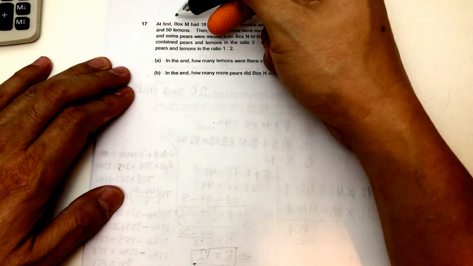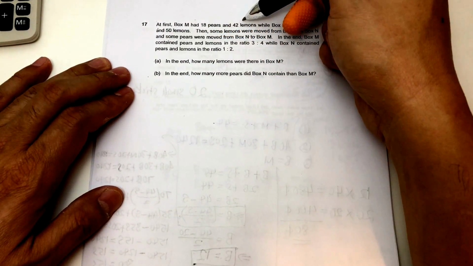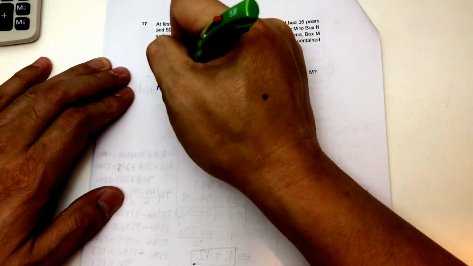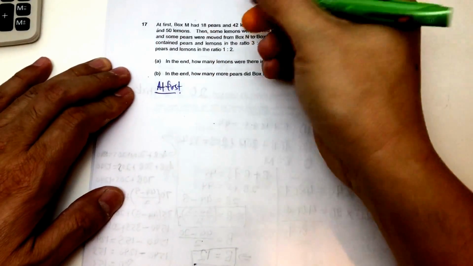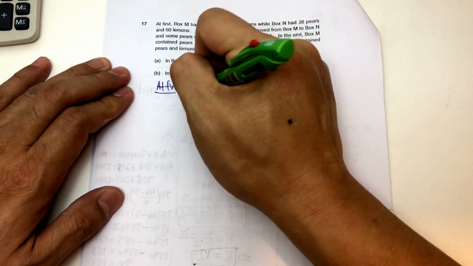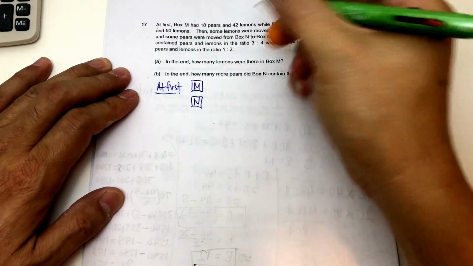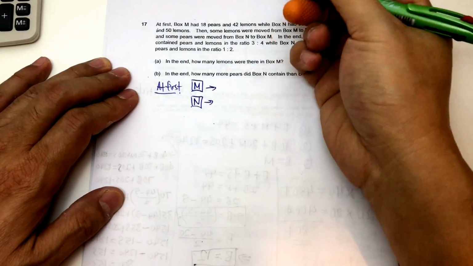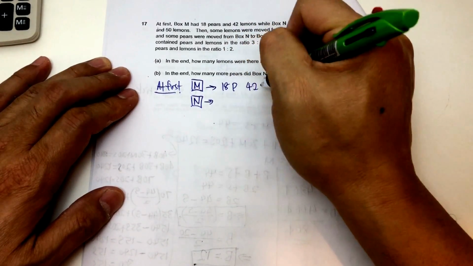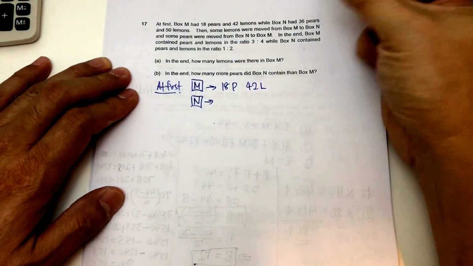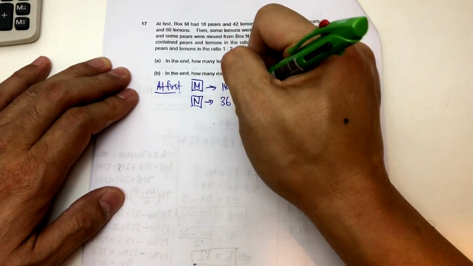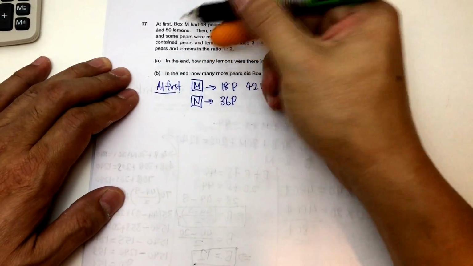Okay? At first, box M had 18 pears and 42 lemons. So let's write this down. At first, we got box M, and we've also got box N. Okay, all right. So box M has 18 pears and 42 lemons. Box N has 36 pears and 50 lemons.